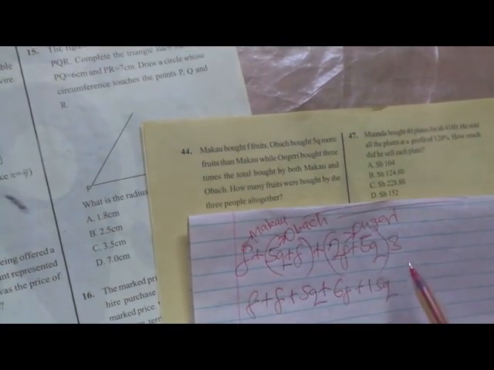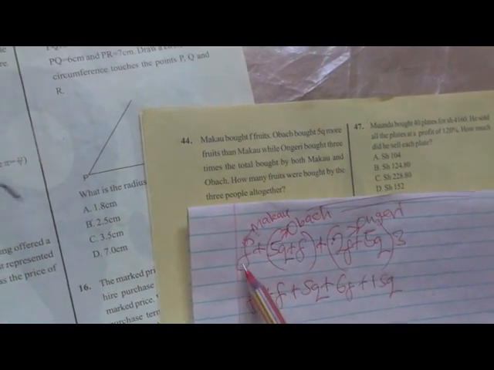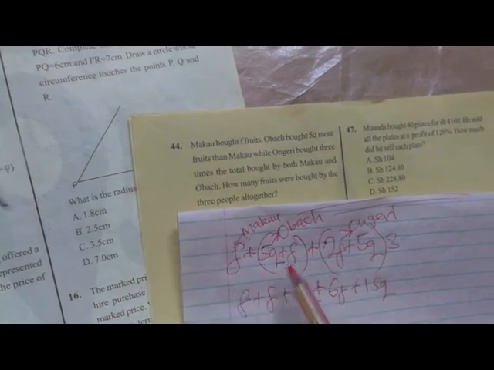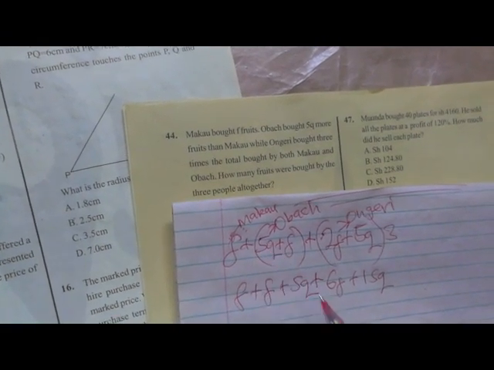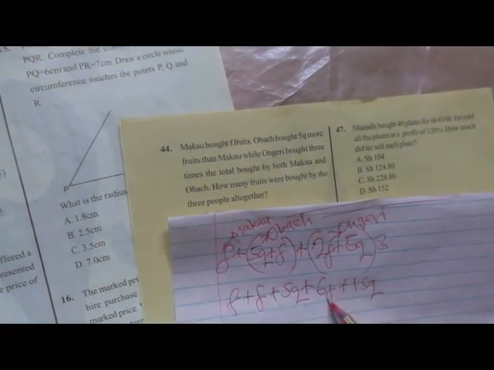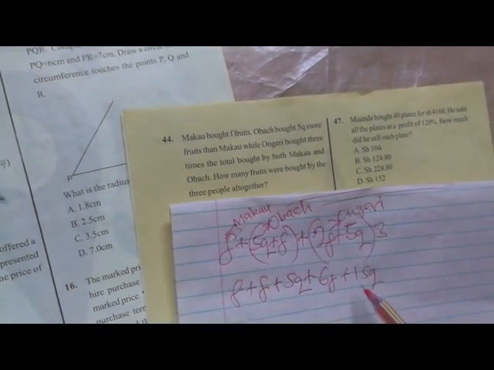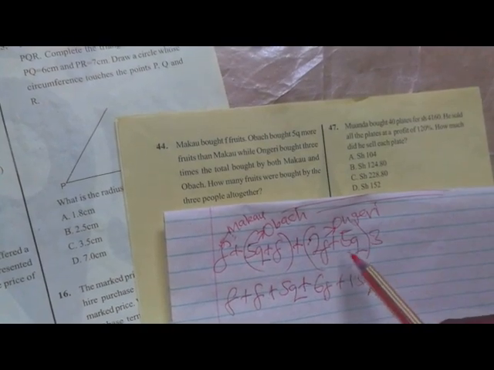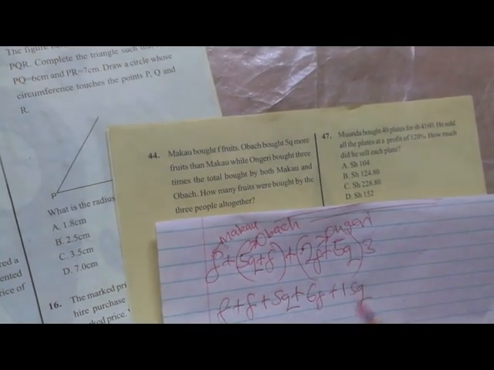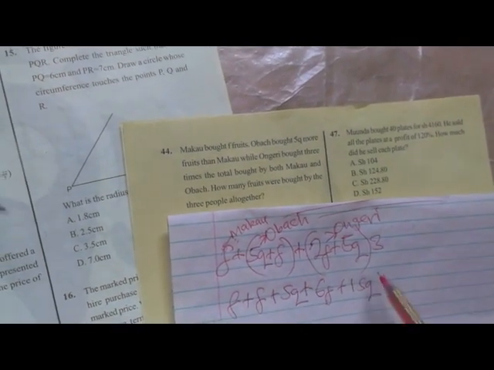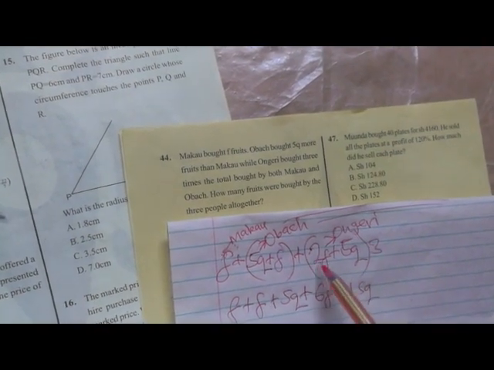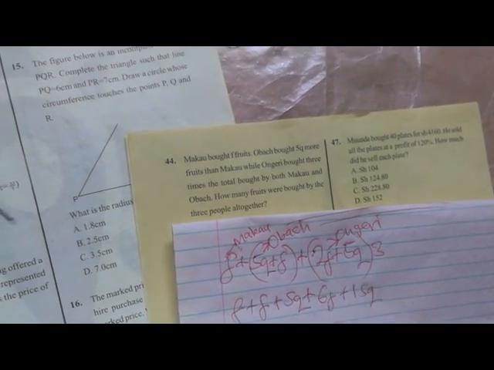This is because 2F times 3 is 6F, and 5Q times 3 is 15Q. So you multiply what is in the brackets with 3.